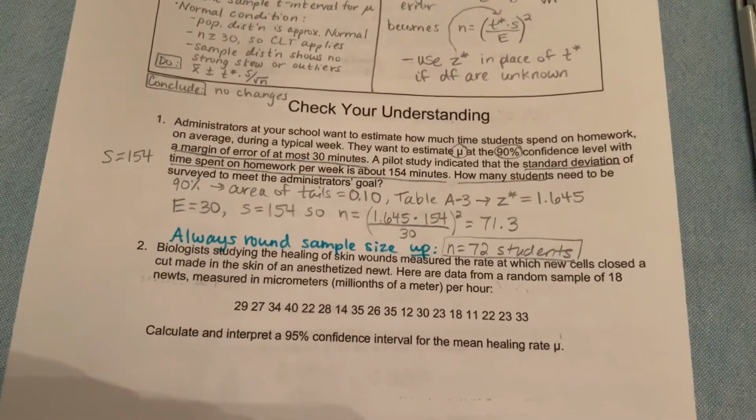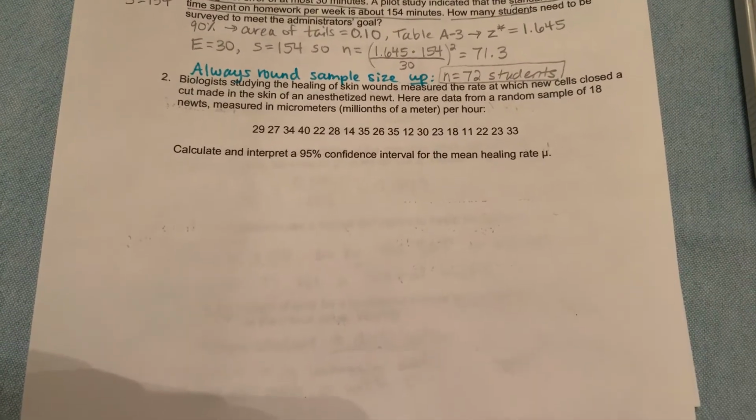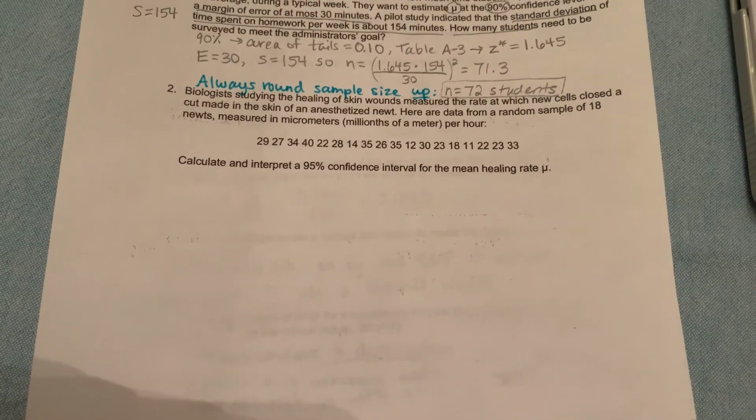Okay, so number 2 is going to be one more confidence interval, and I think I actually am going to make a second video so I can just break up this page. So I'll do number 2 in the next video.